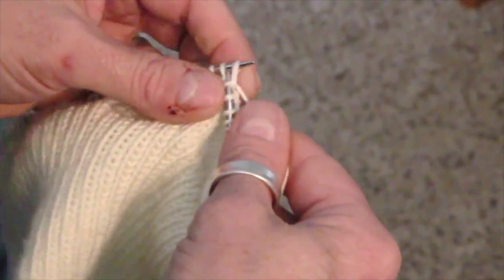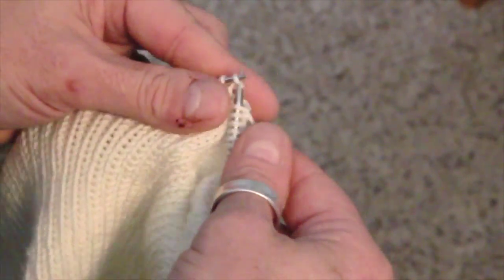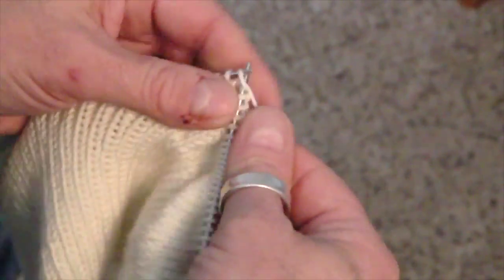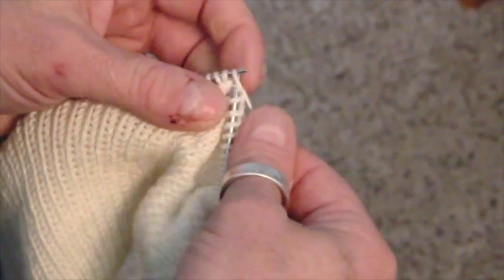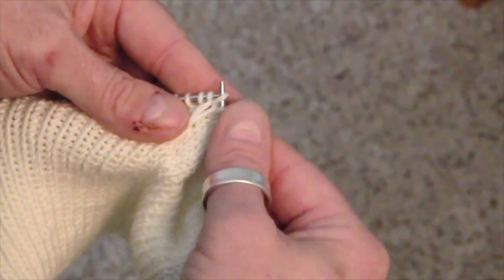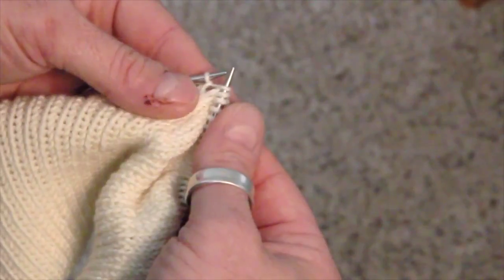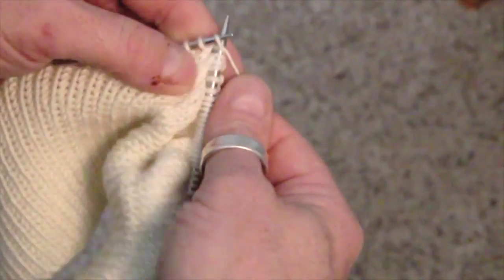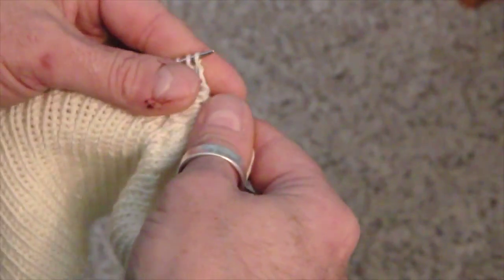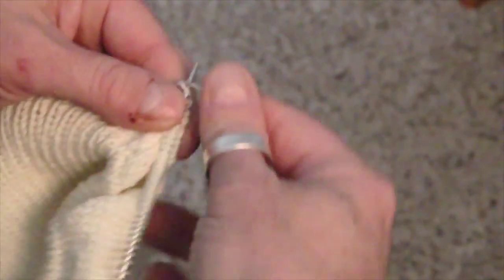On round 2, knit and pattern to your first slip stitch. On round 2, we have an established slip stitch. We have a knit stitch and a yarn over. And remember to slip both. And knit and pattern to your next slip stitch.